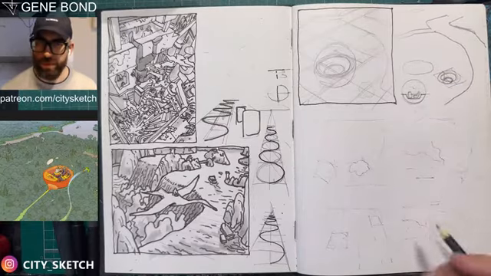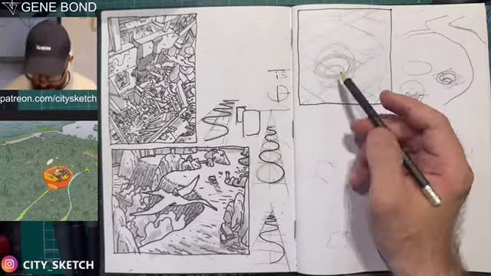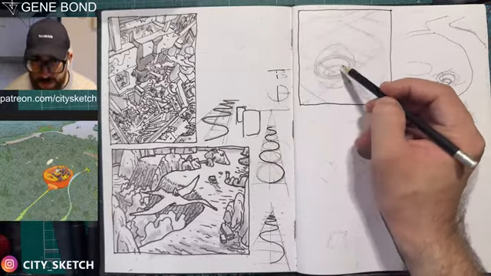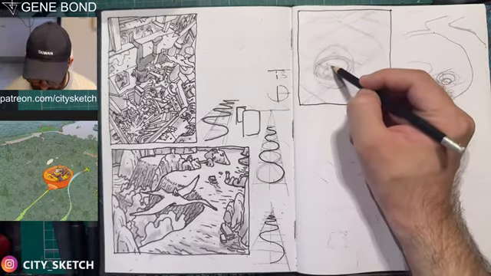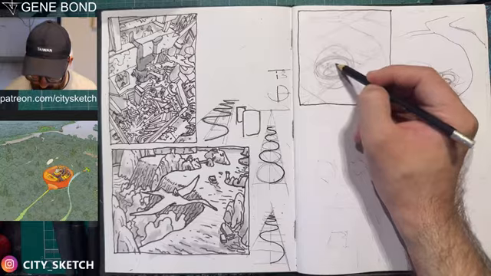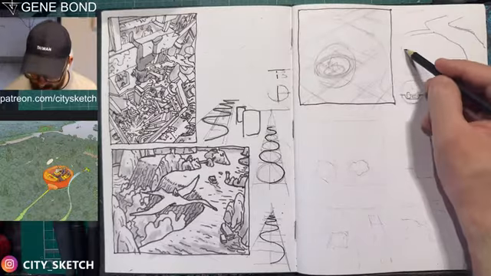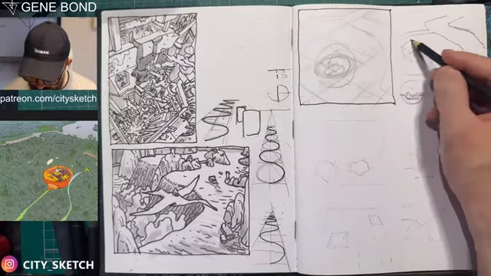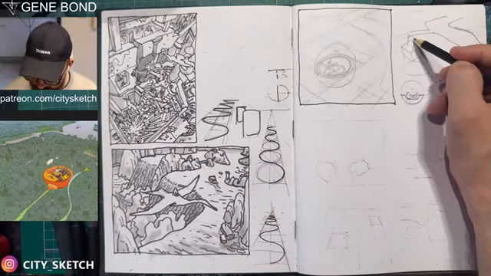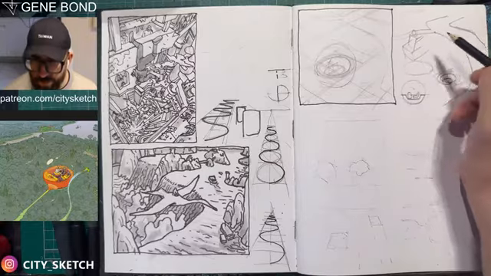Or like a dish, you know. Same with the chair in perspective, the dude in perspective.